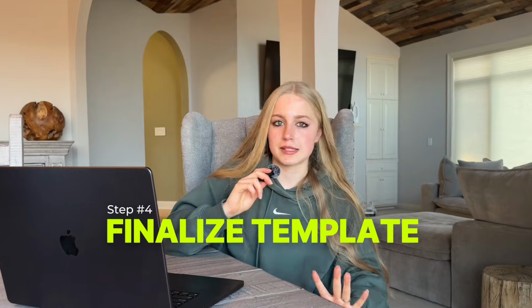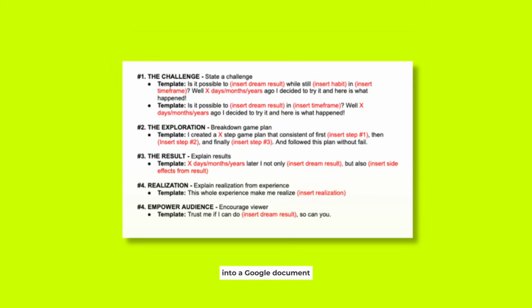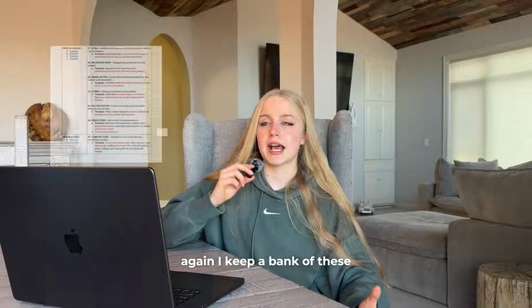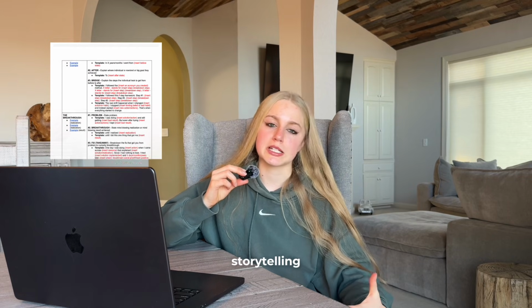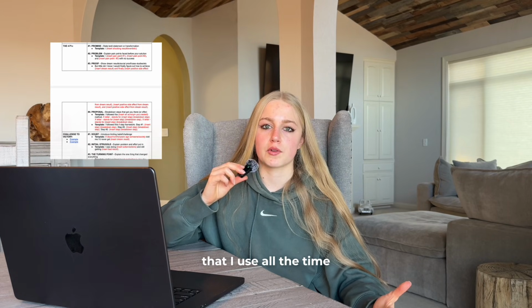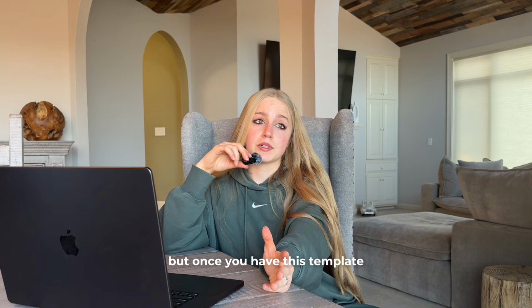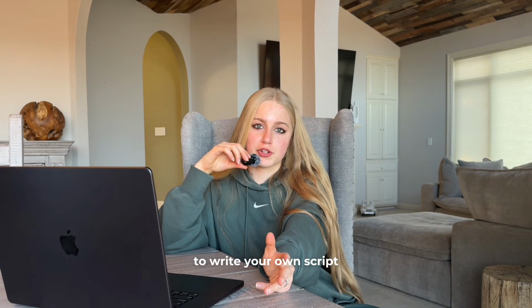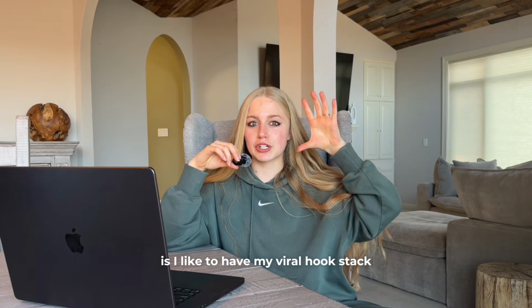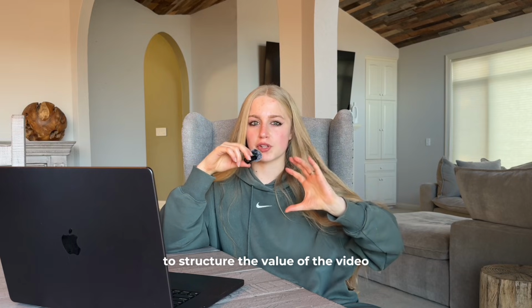Step number 4, finalize the template. Copy and paste your new template into a Google document and make any adjustments needed. Again, I keep a bank of these: educational, storytelling, simple, complex, that I use all the time for myself and our clients. But once you have this template, now you can just use it to write your own script. What I like to do is I like to have my viral hook stack, and then I use this template to structure the value of the video.